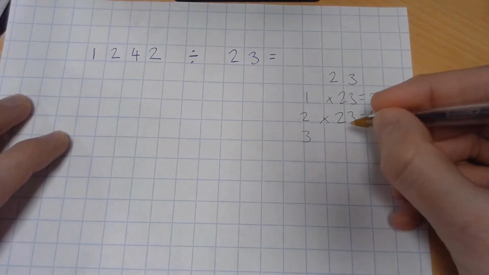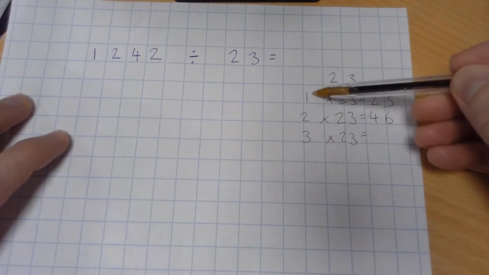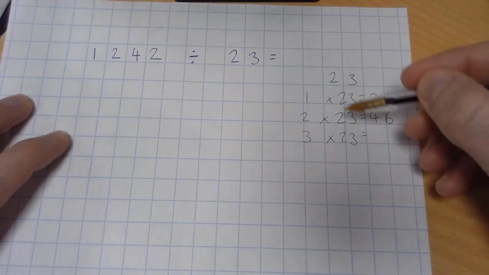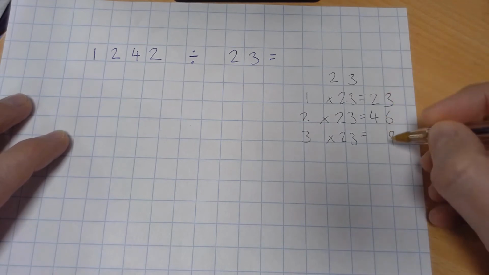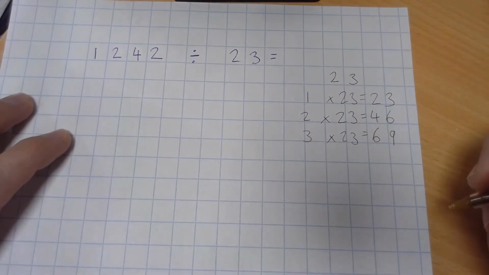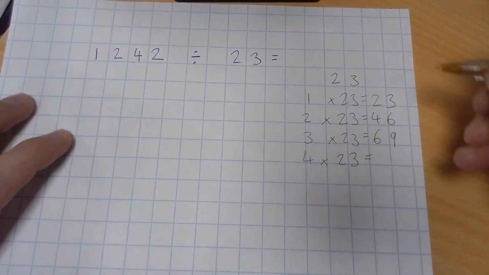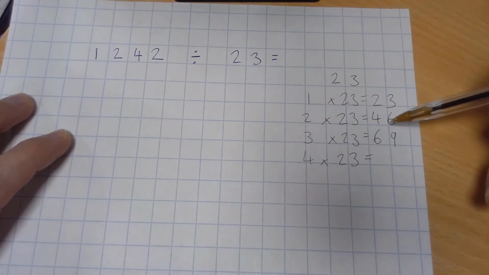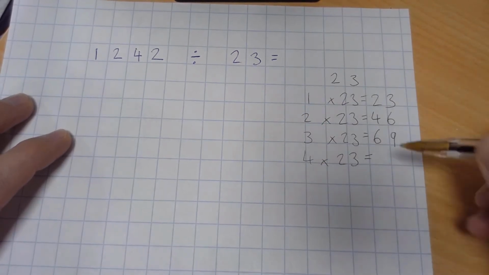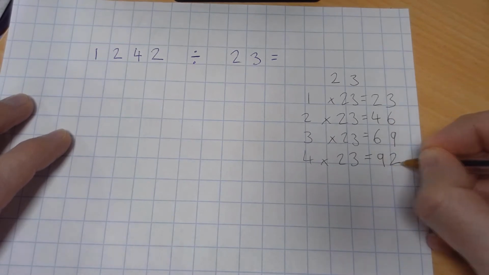When I come to 3 times 23, I can use the other two to help me, because if I have one lot and two lots, if I add them together, I'll end up with 3 lots. So I have my 3 and the 6 is 9, 2 tens and 4 tens, we have 60. Now 4 lots of 23, I can use my knowledge of doubling again, because I know my 2 lots here is 46. So if I double that, I'll have 4 lots. So if I double 46, I end up with 92.